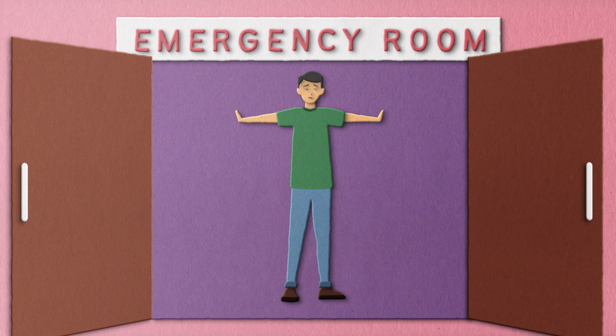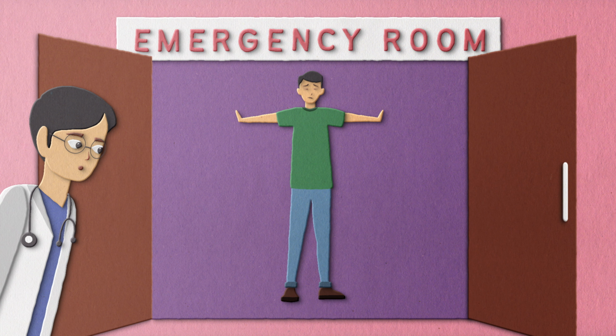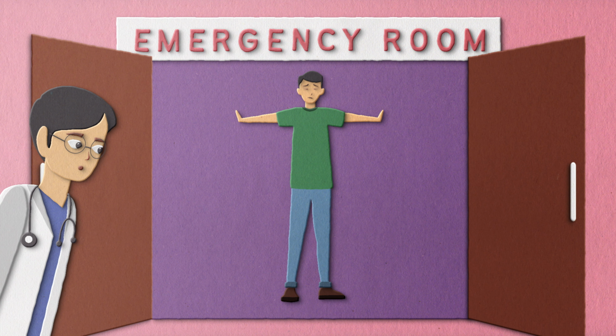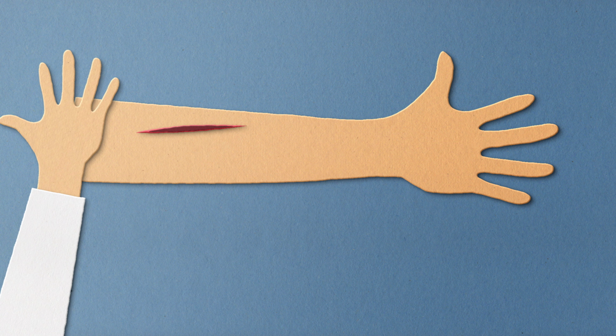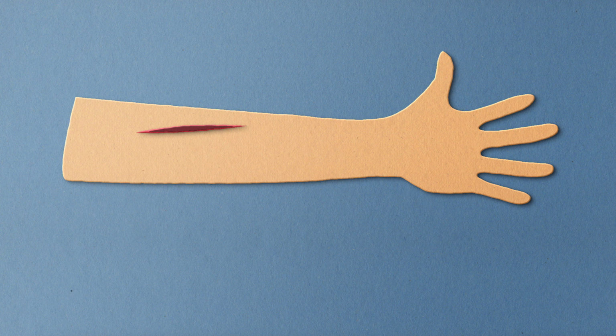When you go to an emergency room, the doctor sometimes is able to instantly see what happened to your body. Say you walk in with an open wound. In this scenario, the problem is immediately obvious. You might need to have some wound cleaned up and possibly even have some stitches.